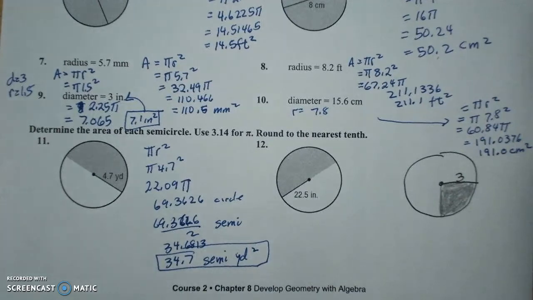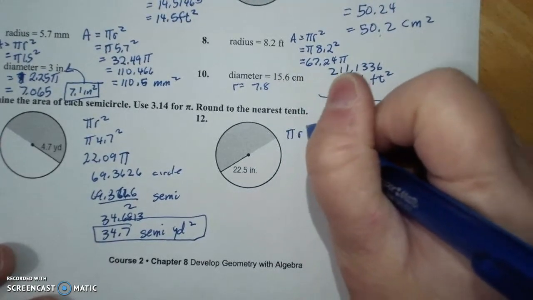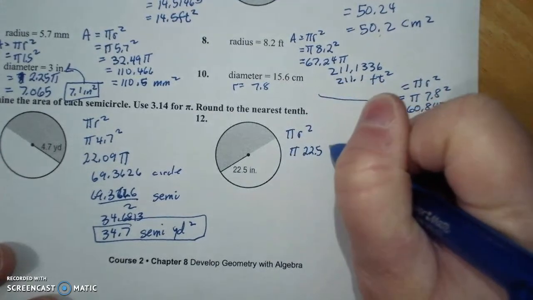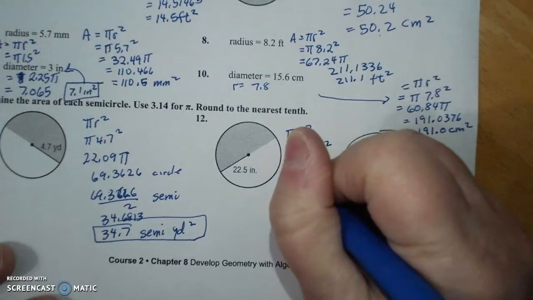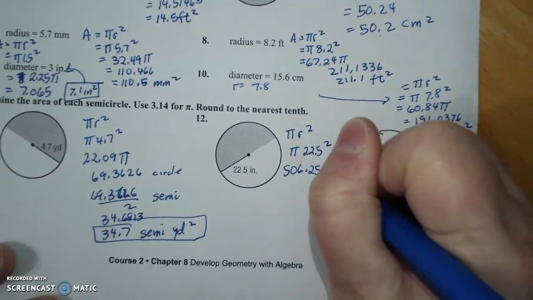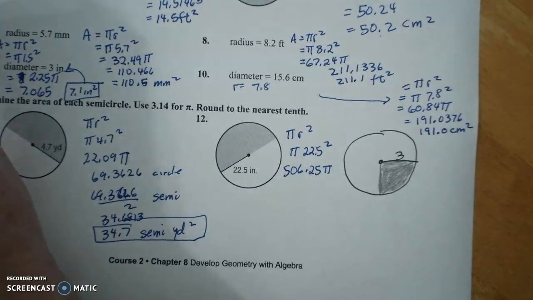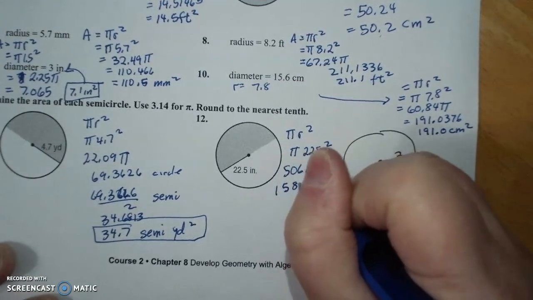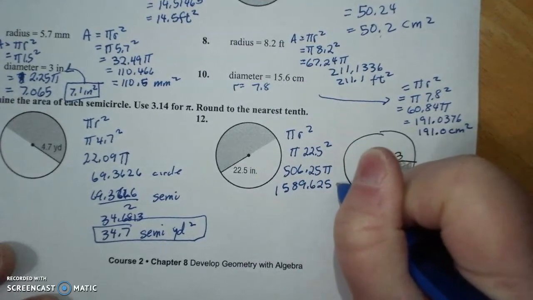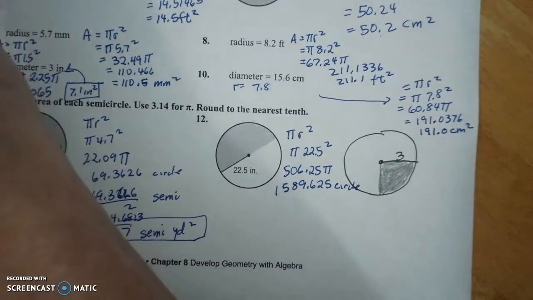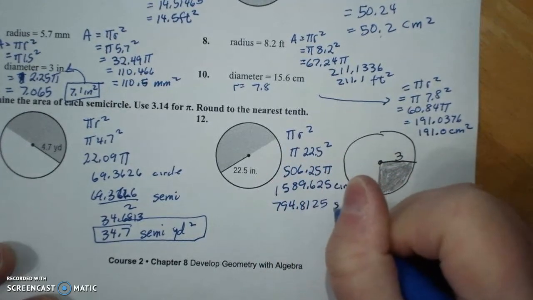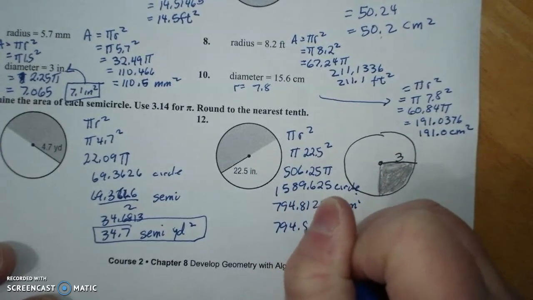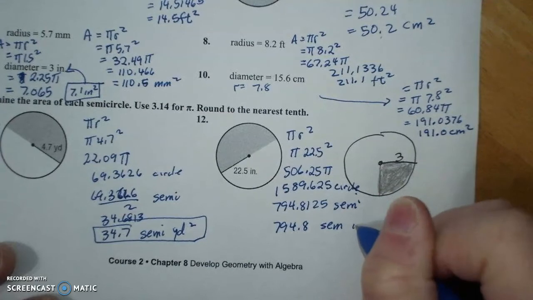That way we will round until the end. Pi r squared, pi 22.5 squared is 506.25 pi, which is 1589.625 circle divided by 2 for a half circle. 794.8125 is semi. 794.8 is semicircle, and it is inches squared.